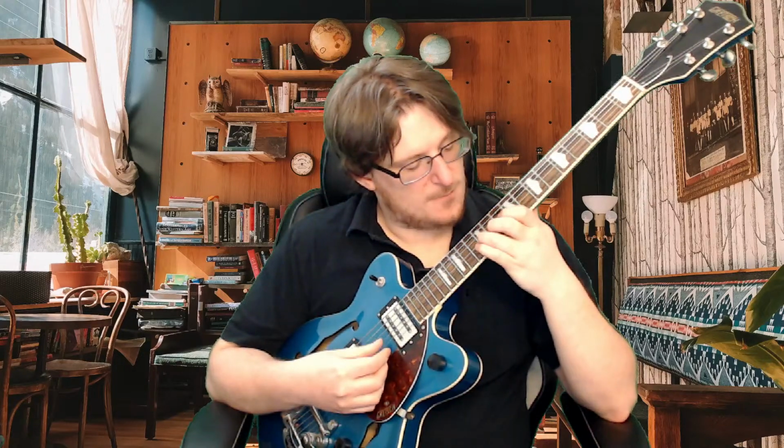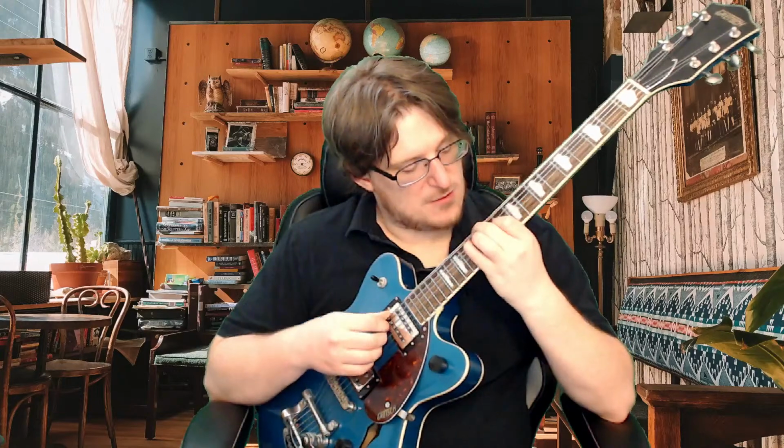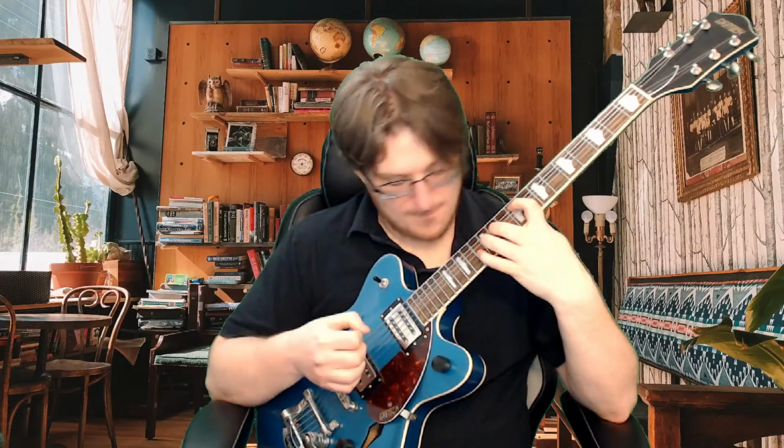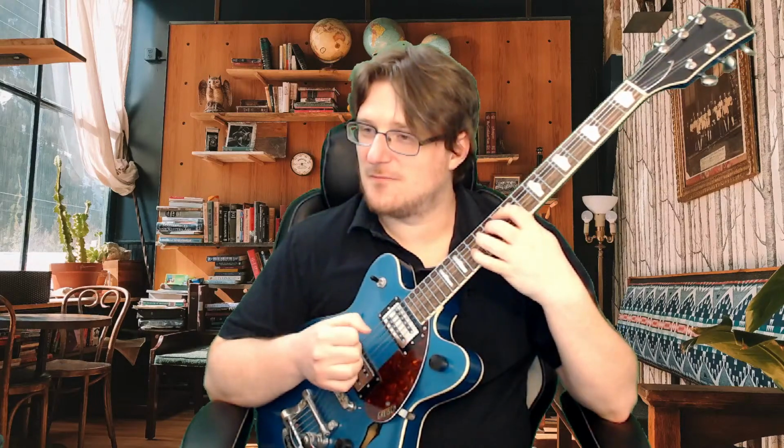So it should be here. Here's the drop 2 shape. Here's the drop 2 octave shape. Oh, it's on the bottom 4 strings.